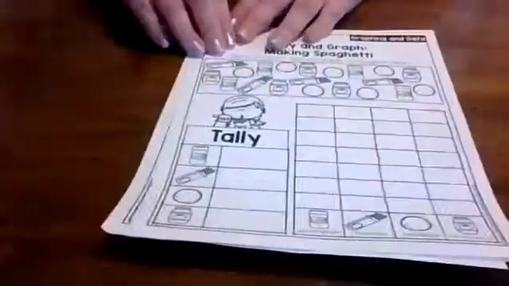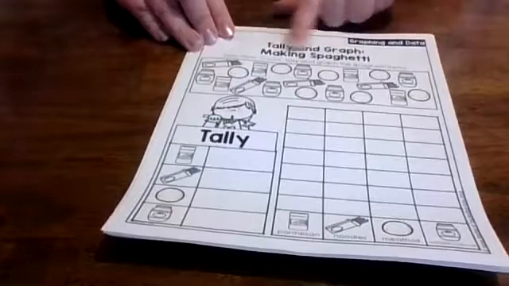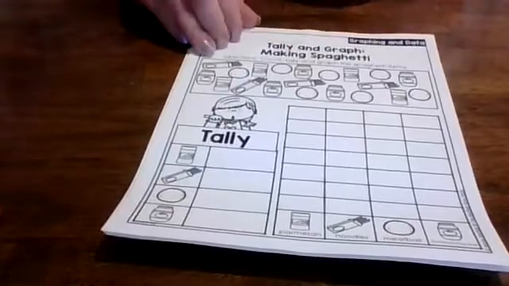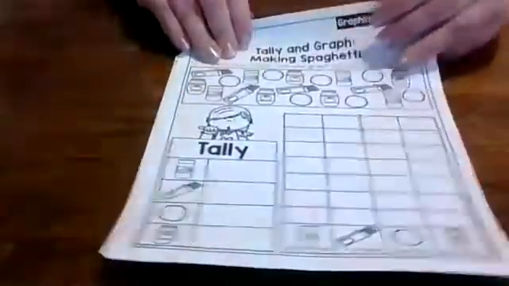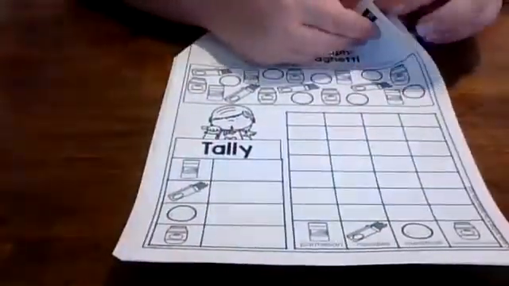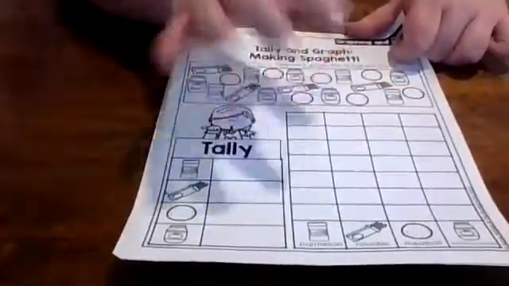And then guess what? On this page, you're going to do that with the items you need for making spaghetti. Okay. The exact thing that we just did together, you're going to do on your own on that page. If you want to, you can pause here and do this and then hit play when you're ready, or you can do it later. Okay.